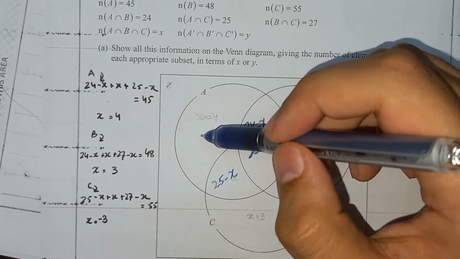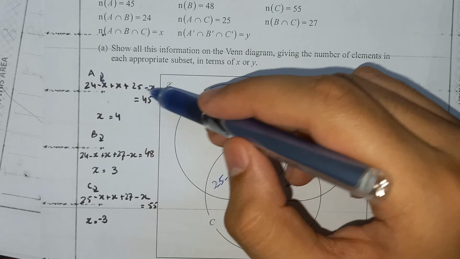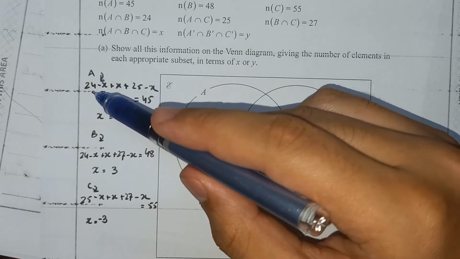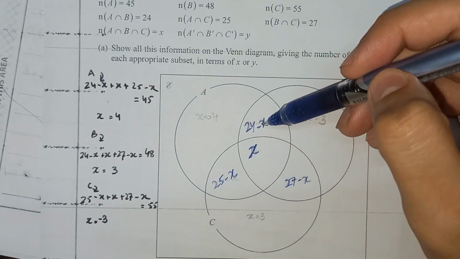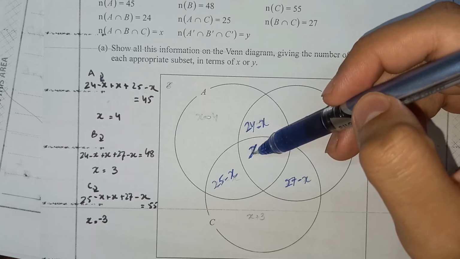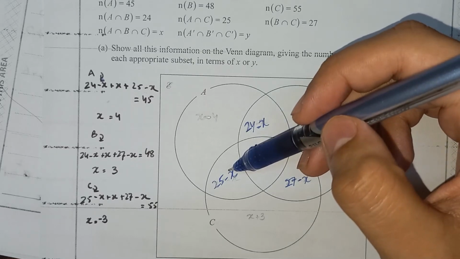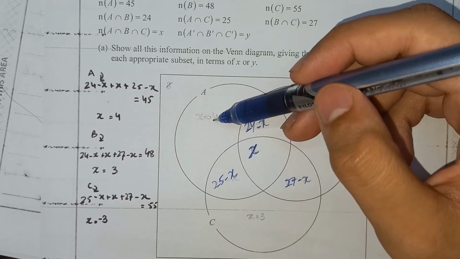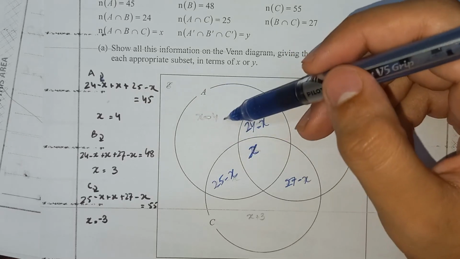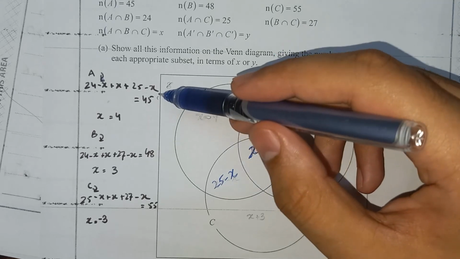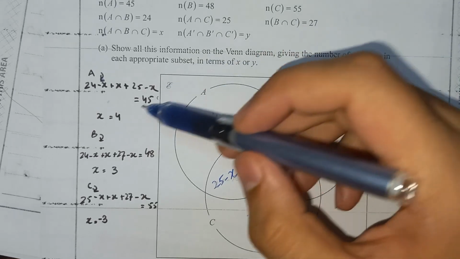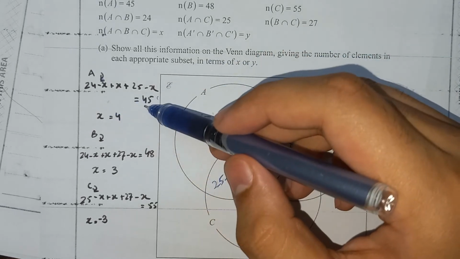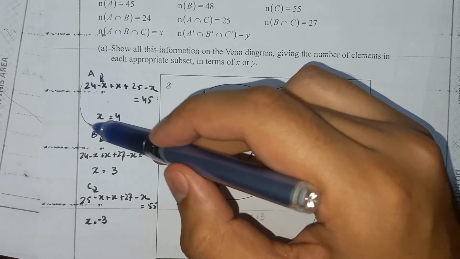We don't know what this is, so we'll just write it as x. So 24 minus x, added to x, added to 25 minus x, added to this x, will give us 45. So we simply write this down over here.